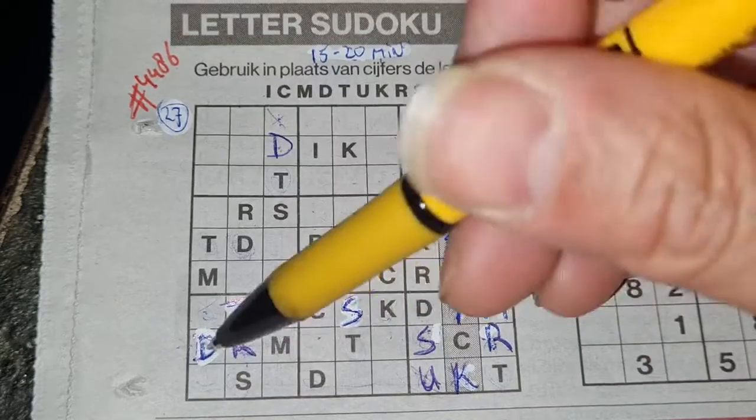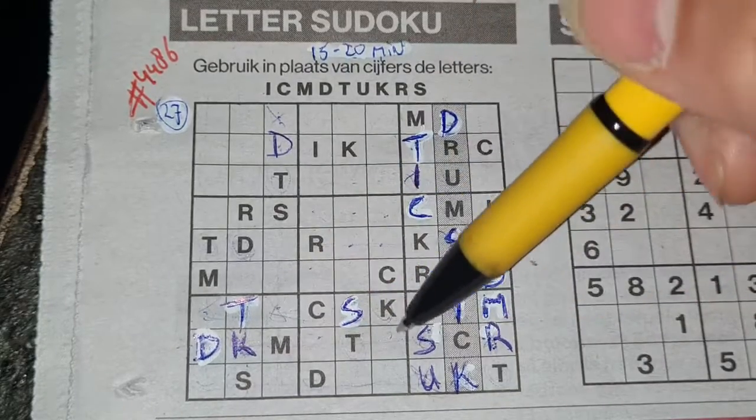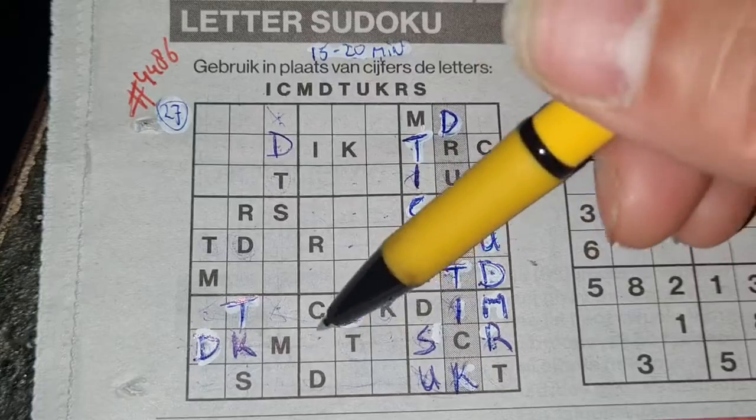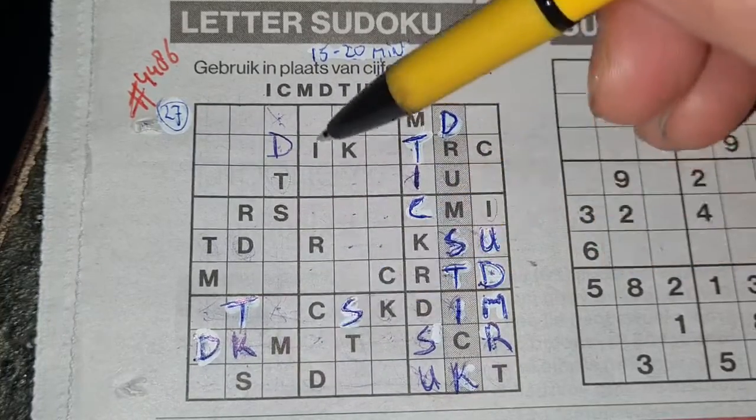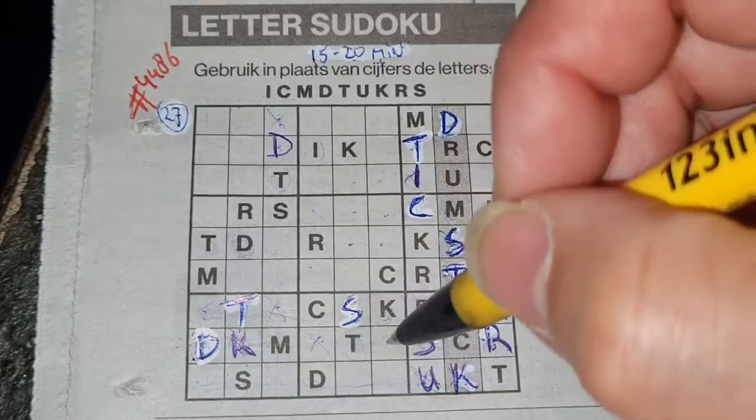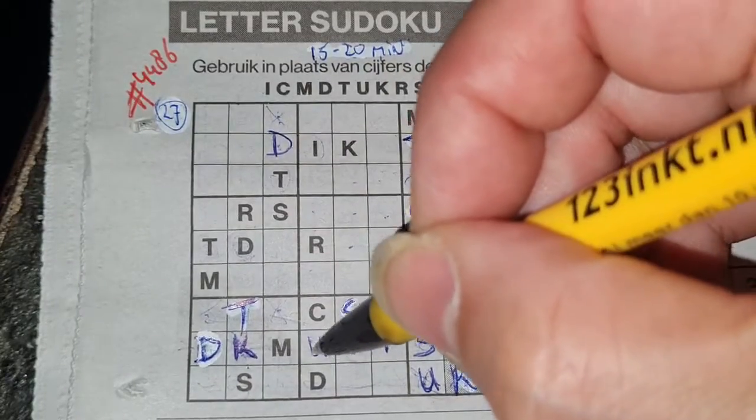Two missing letters in this row. Those missing letters are the I and the U. We have an I there, no I there. I should be here and the U goes there.